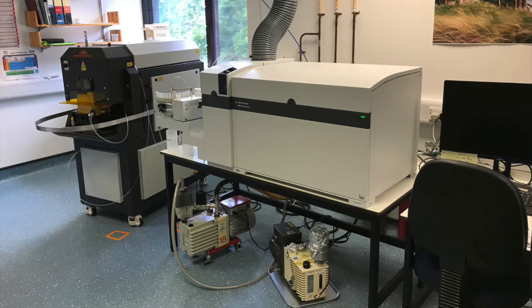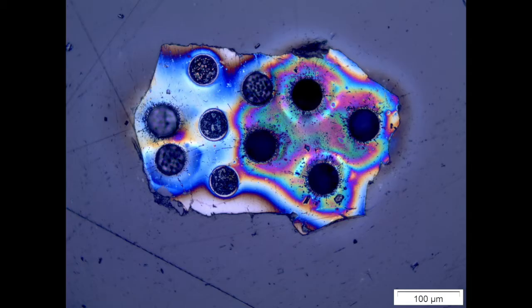Here are the two instruments we are using in our lab. On the left you can see our laser ablation system, and next to it, towards the right, sits the ICP-MS. This kind of instrument allows us to drill tiny holes thinner than a human hair in solid materials. The extracted material is then analyzed for its trace element composition.